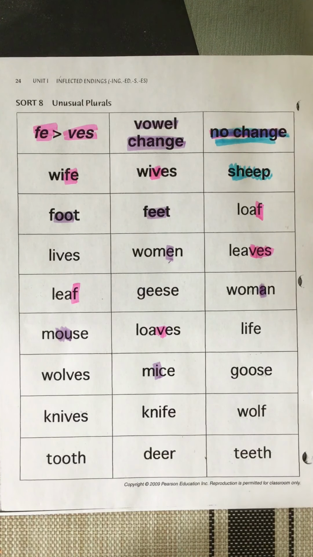Okay, everybody, so your job is going to be to take these three headings, F or an FE ending turns to VES, or vowel change, or no change. Put those as your three headings, and I want you to sort all of these words into those headings. So the way you're going to do that is that each heading is going to have two columns.